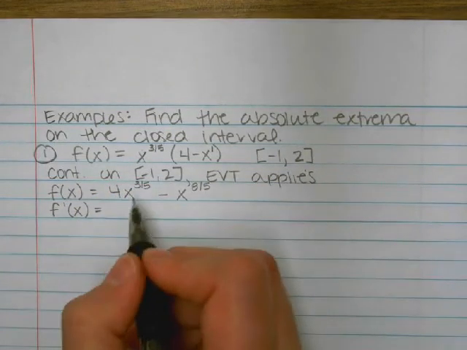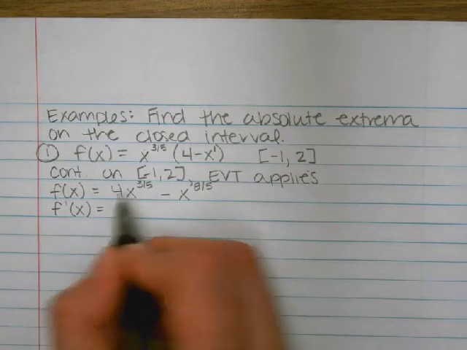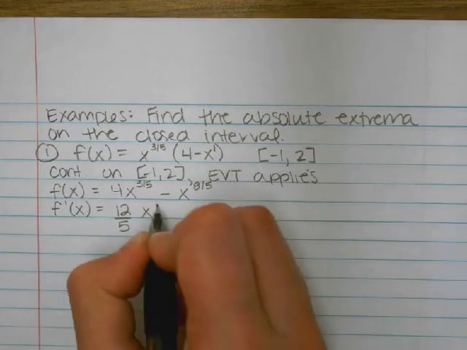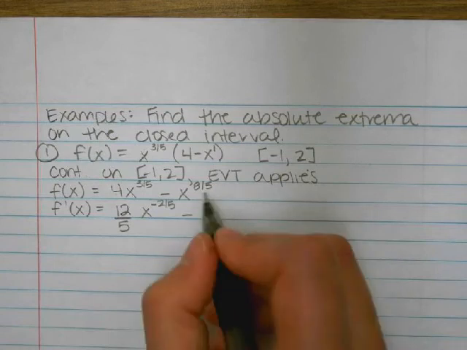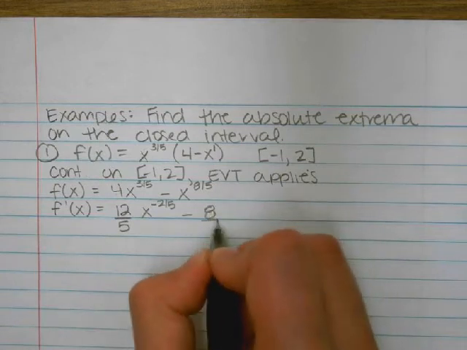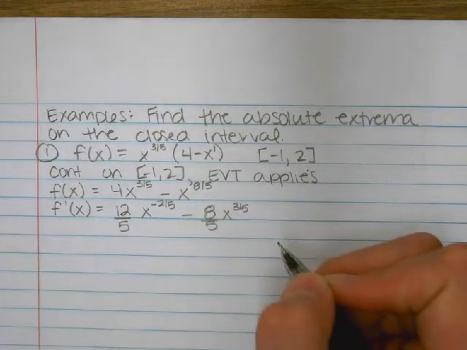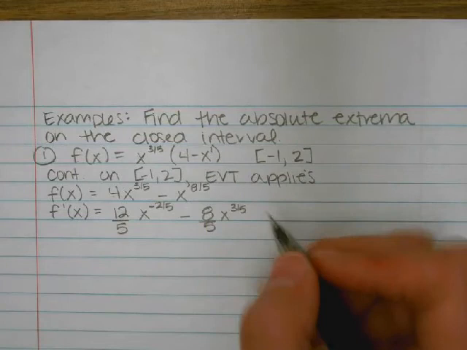So I've got, for the first one, I'm going to drop the exponent down to the front. So 4 times 3/5 would give me 12/5 x to the negative 2/5 minus, if I drop that down to the front, I've got 8/5 x to the 3/5. And now I need to go ahead and simplify that derivative that I have.